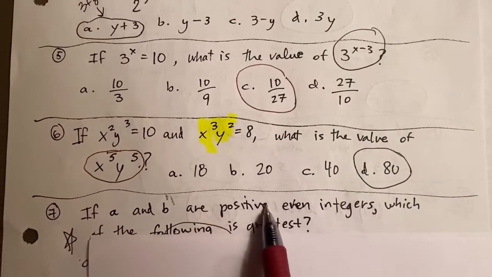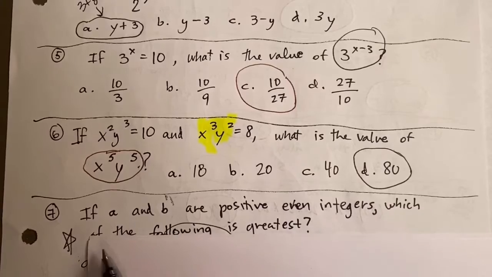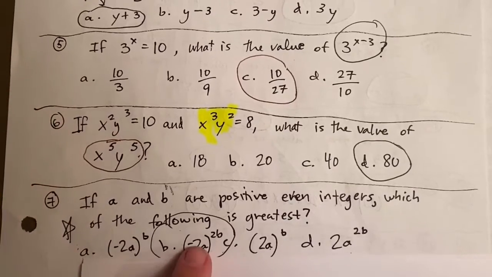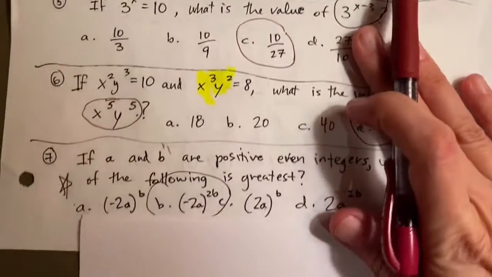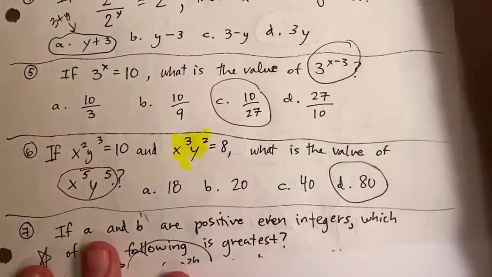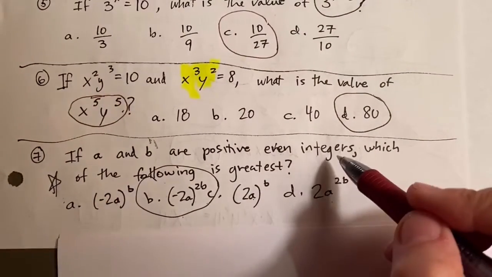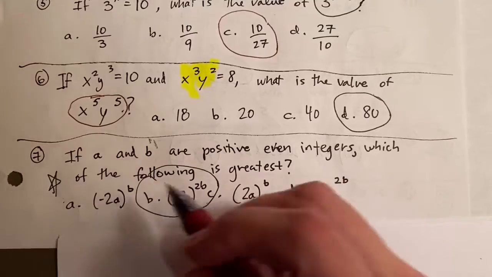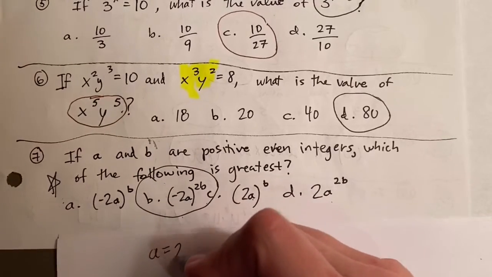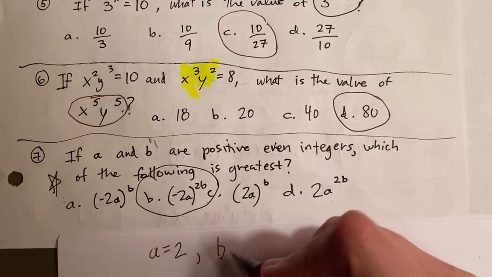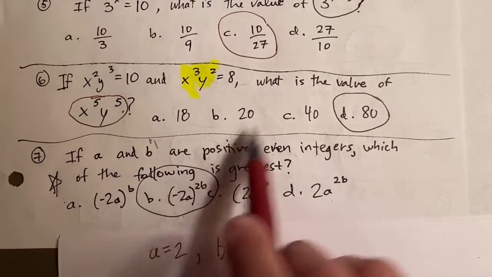It says if A and B are positive even integers, which of the following would be greatest? Okay. So I already wrote down my answers. Here's my answer. So if you got that, you were right. Let's see, what would be one way to be sure? So positive even integers, we could substitute in 2. That's a positive and even integer. And we could also substitute 2 in for B.